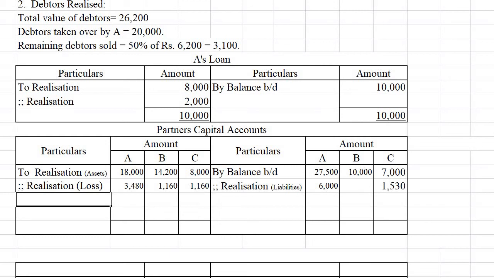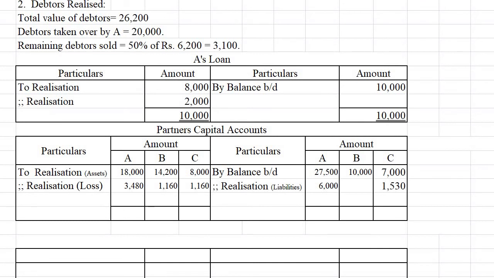Furniture is taken over. Sorry, furniture is already adjusted. Already taken here, assets transferred to A, B and C capital.